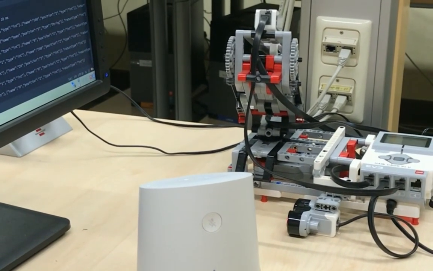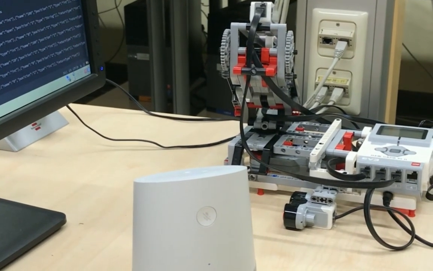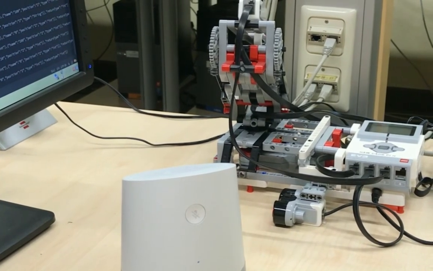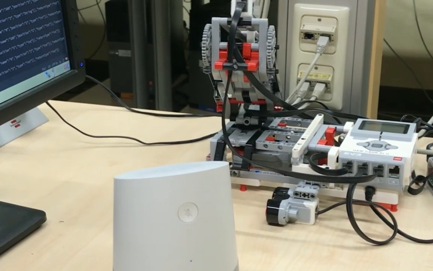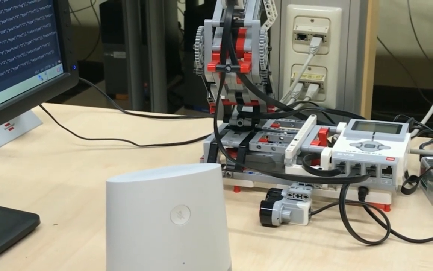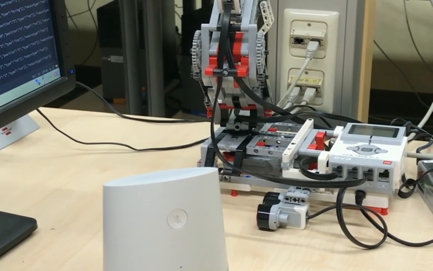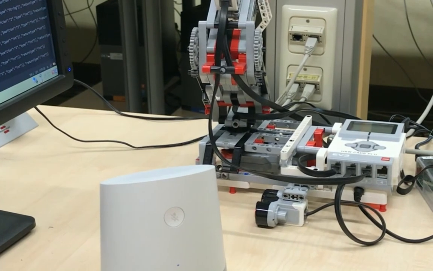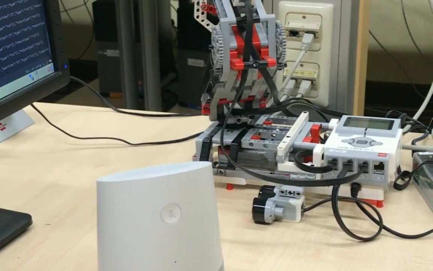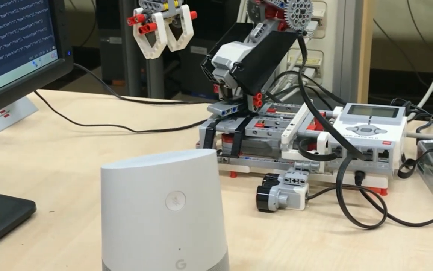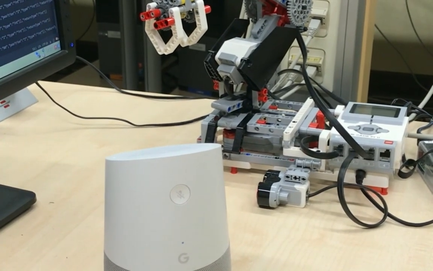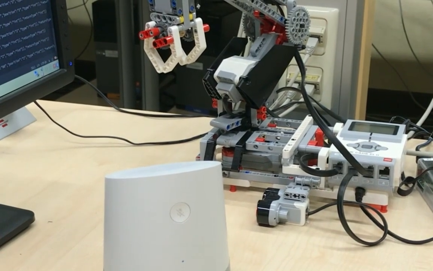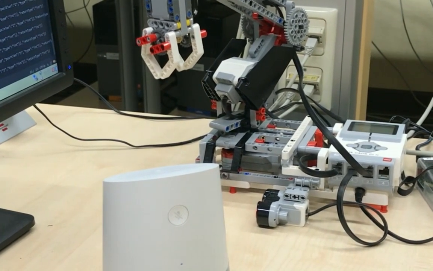Hey Google, vertical 100. I will move the robot vertically to 100. Hey Google, horizontal 80. I will move the robot horizontally to 80. Hey Google, vertical 40. I will move the robot vertically to 40.